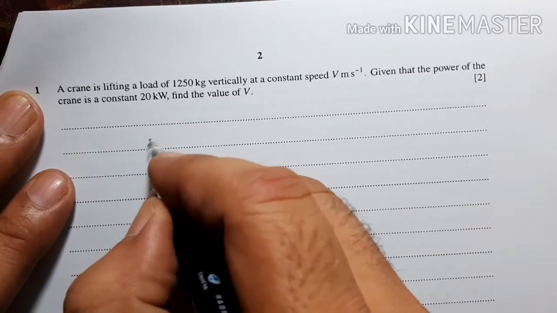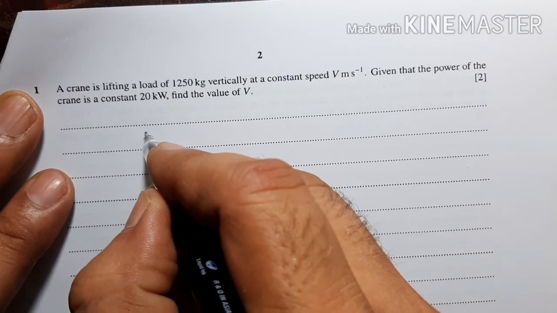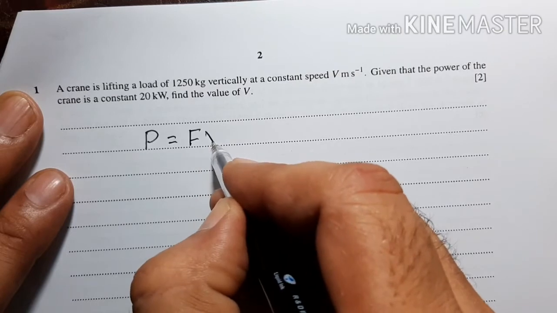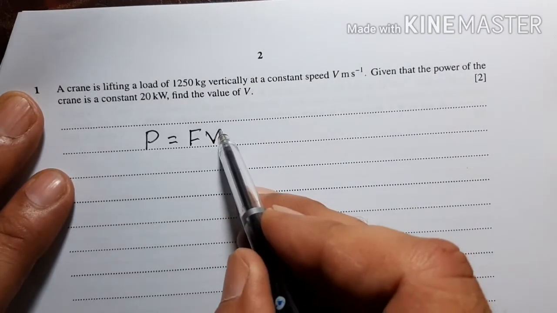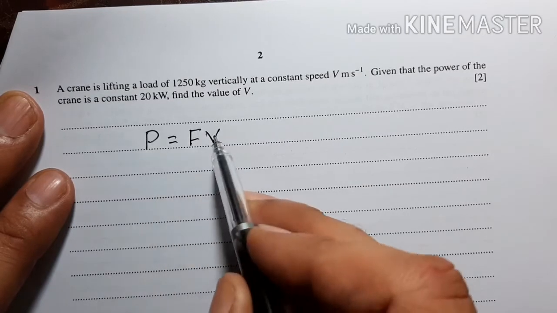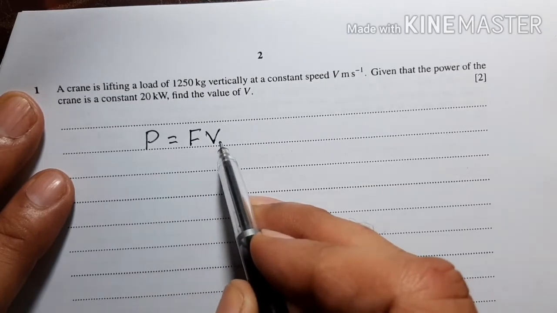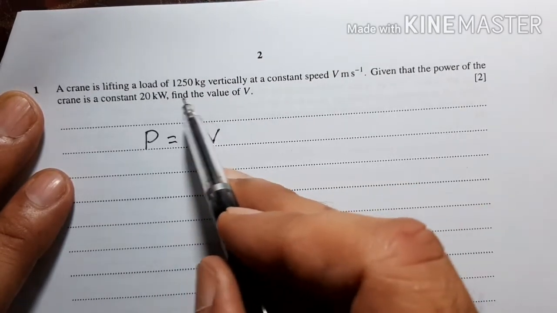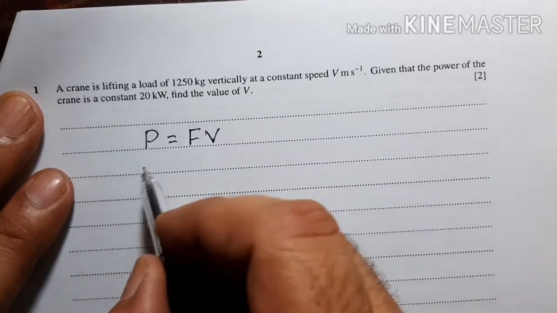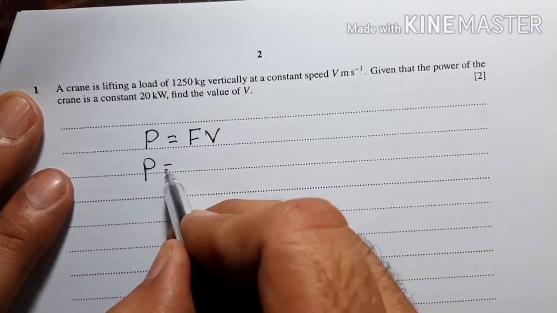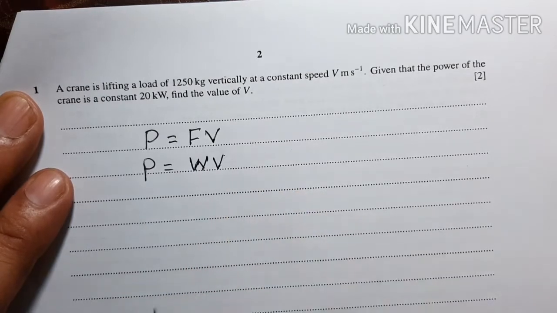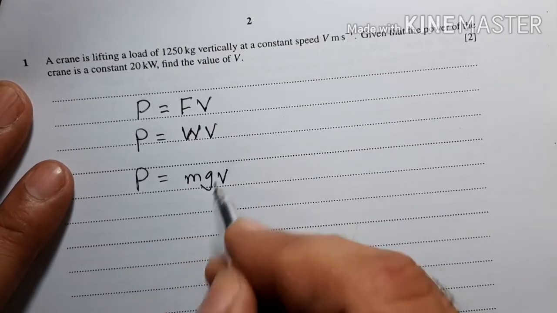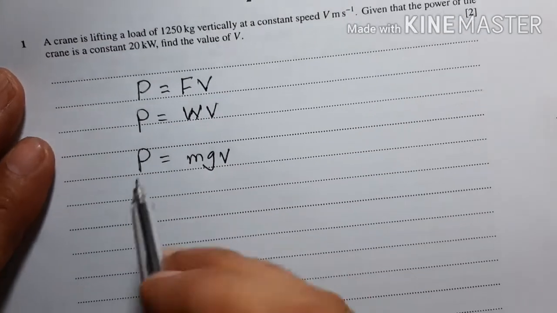Okay, we know that the formula of power is P is equal to FV. This means force into velocity, but in this case the force will be the weight of that load. So I can write it as P is equal to WV, where W means weight, or P is equal to mgv. So now we'll put the values.